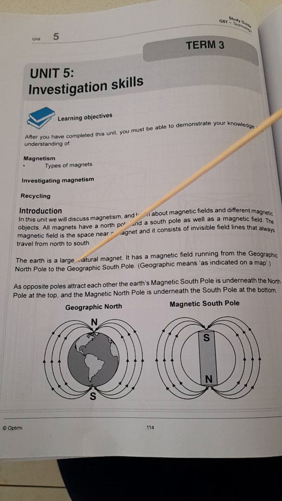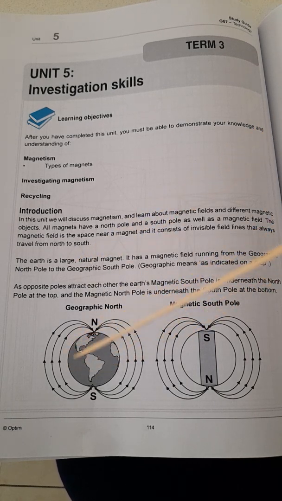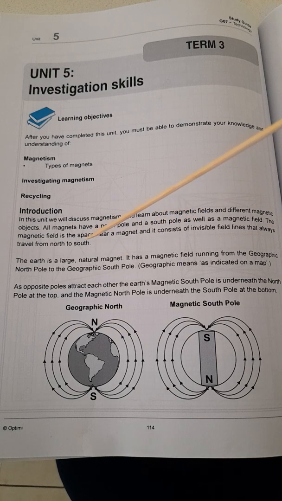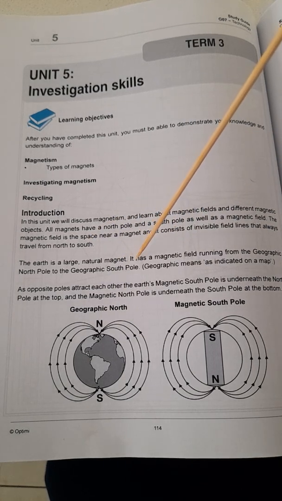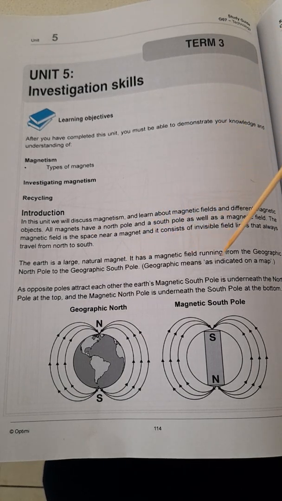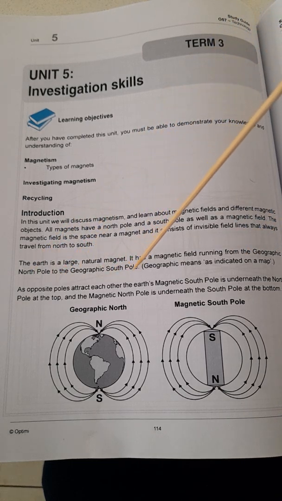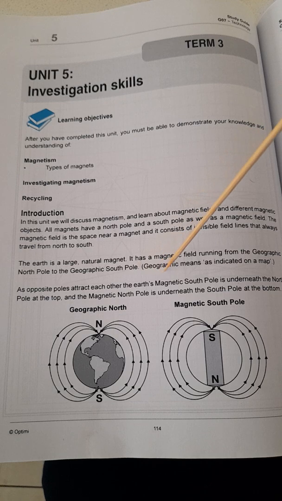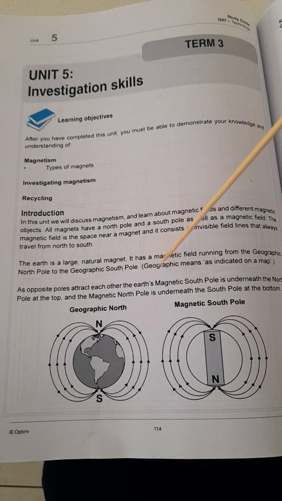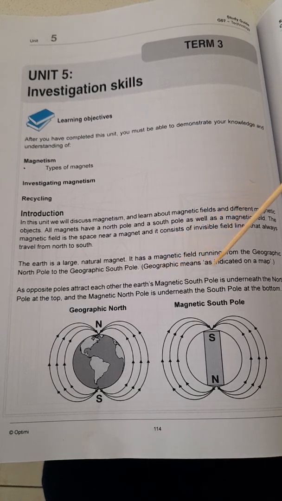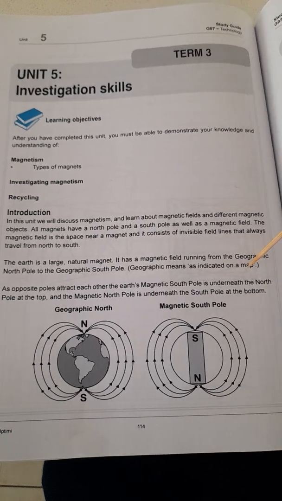The earth is a large natural magnet. So the earth is also a magnet. It has the magnetic field running from the geographic North Pole to the geographic South Pole. And they explain to us what geographic means. Geographic means as indicated on the map.